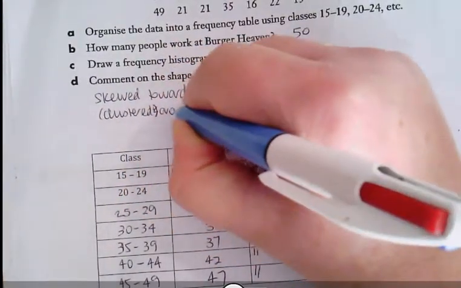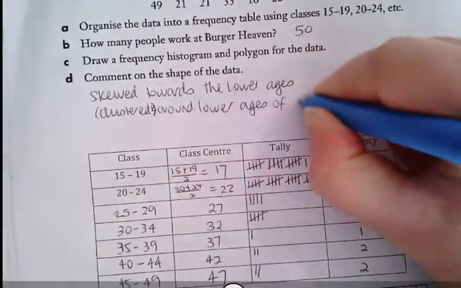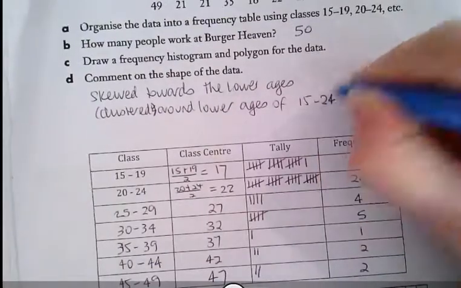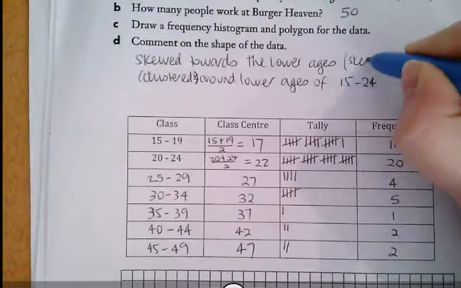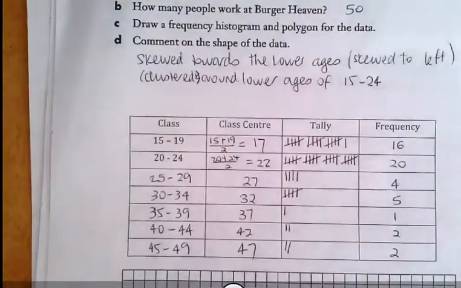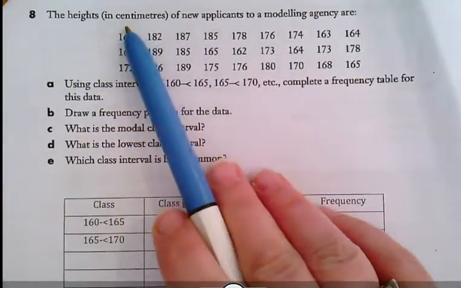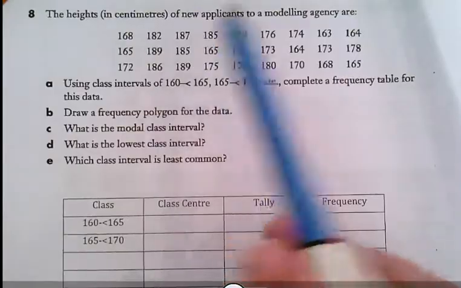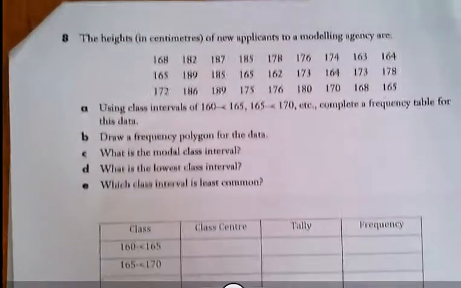Yeah, it's clustered around the lower ages of 15 through to 24 really, or it's skewed towards the lower ages. In other words, it's skewed to the left. This again is question 8, and it is continuous data, sorry, it's numerical data, but it's not counted like in question 5, ages of employees. This is continuous data, so it's the height in centimetres.